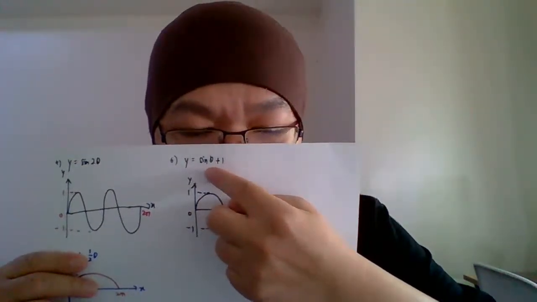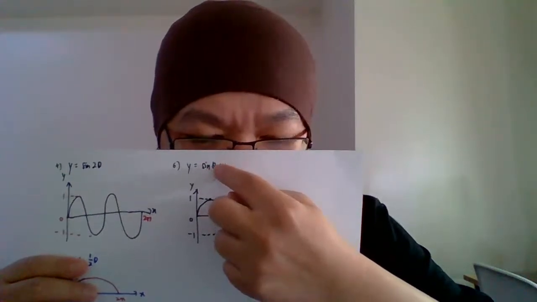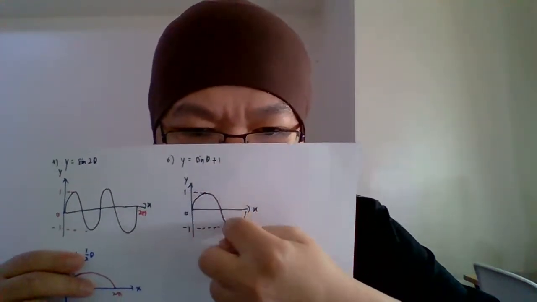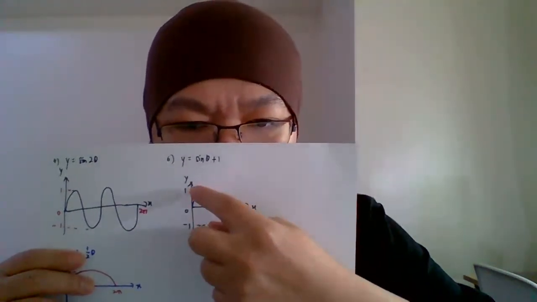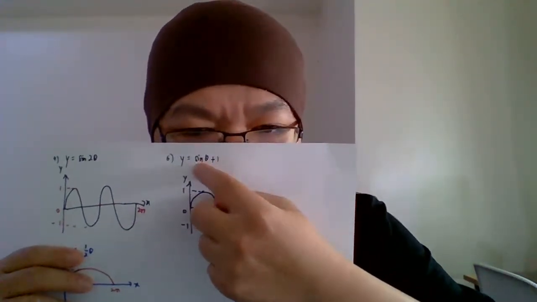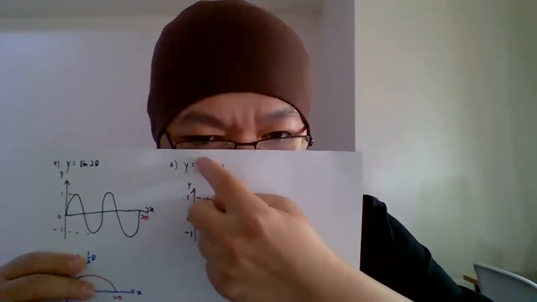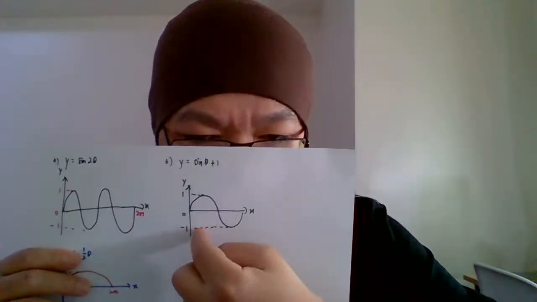Y equal to sin theta plus 1. I look at the sin theta first, so I just draw the sin theta from 0 until 2 pi. From the amplitude, look at the number in front of the sin theta, which is 1, right? It's 1 here, so 1 and negative 1.